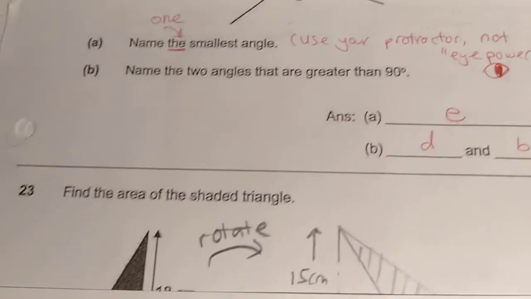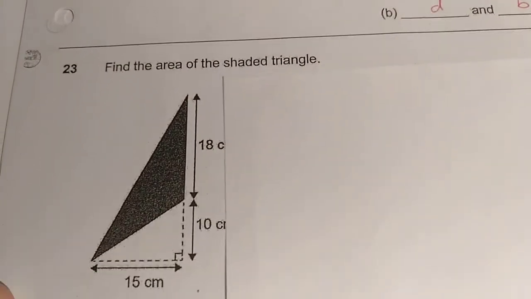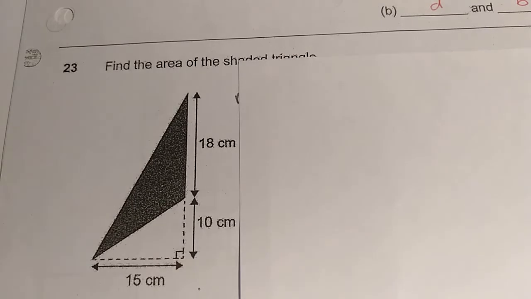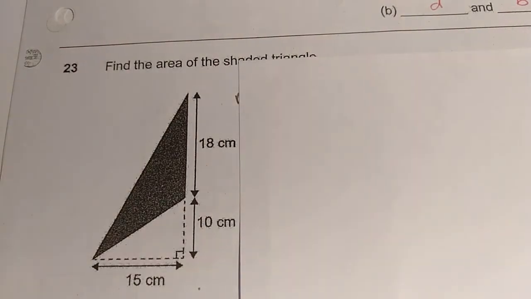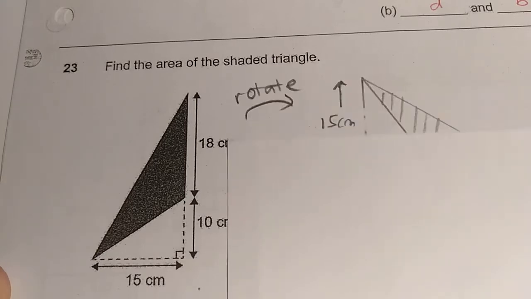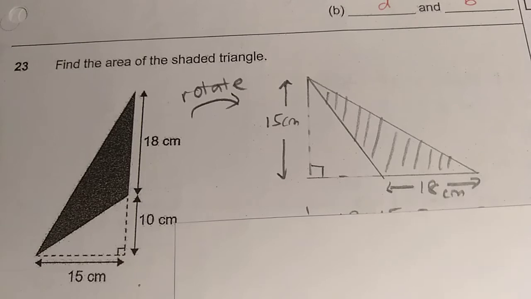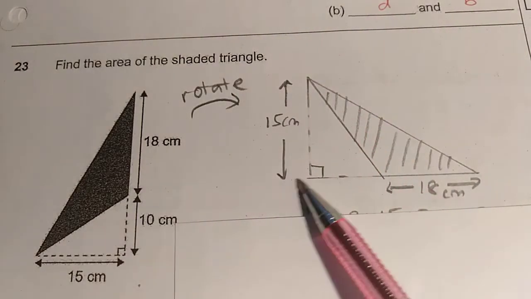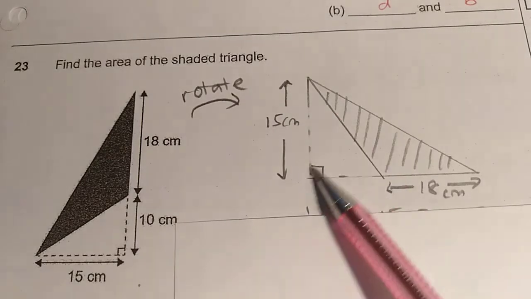Next one. Now, find the area of this shaded triangle. Now, it's presented in this way, so we get confused. You may think that this is the height, this is the base. No, let me just rotate this triangle around to this more familiar orientation. And you notice that the height is actually at right angle to the base. And you don't count the dotted line to be the base.